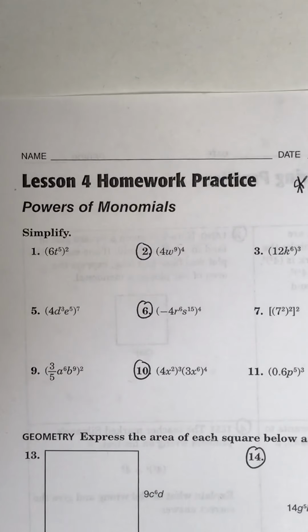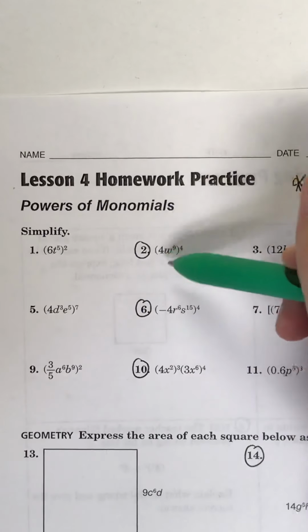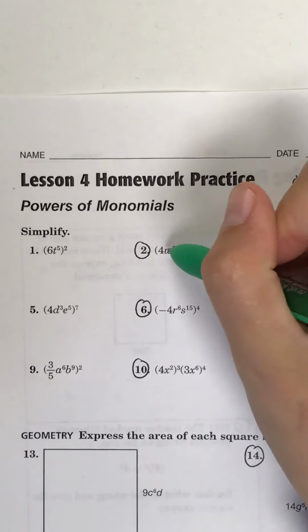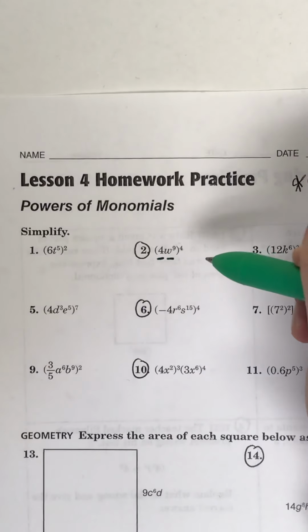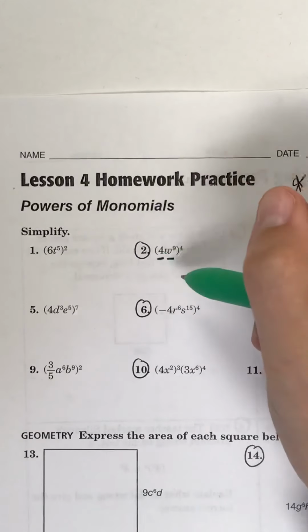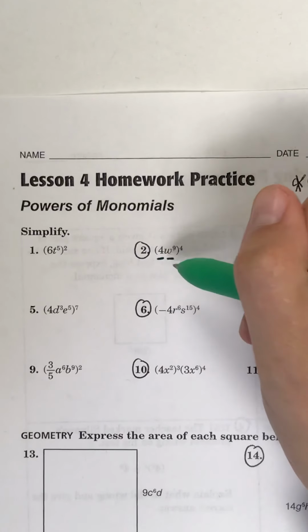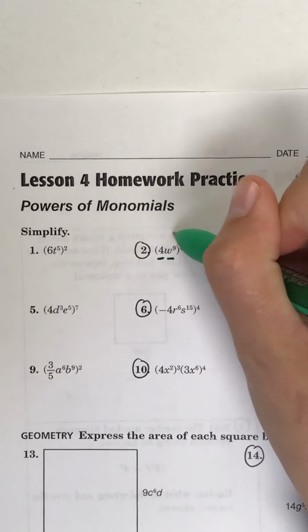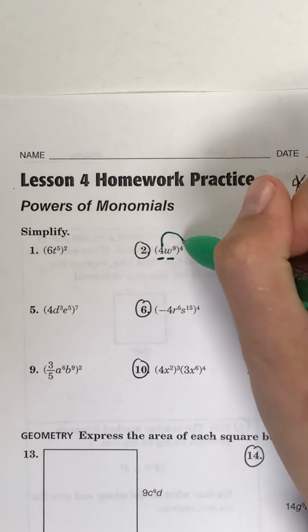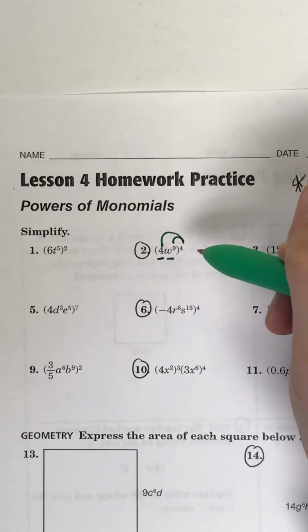In section 1.4, we talked about the exponent rule that says if you're given a quantity raised to an exponent, such as example 2 here, you take the exponent on the outside and distribute it to each of the bases on the inside. Now notice in number 2, my bases are 4 and W, and so my exponent on the outside is going to be distributed in to both of my bases.